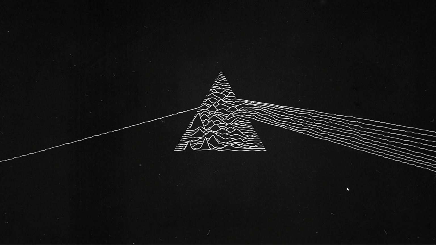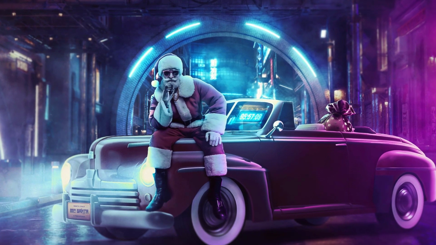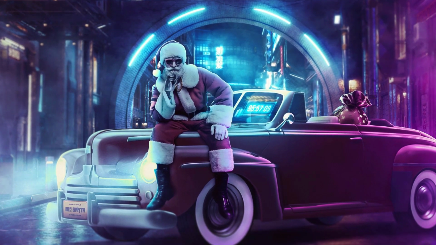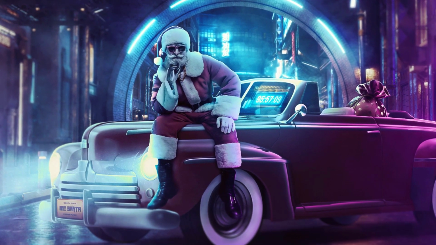Hello everyone, in today's tutorial we'll see how to create this really cool image of Santa sitting on top of this beautiful vintage car using Adobe Photoshop.